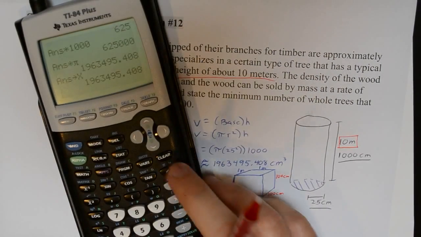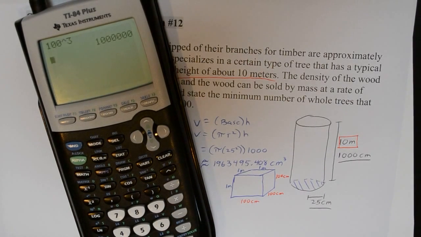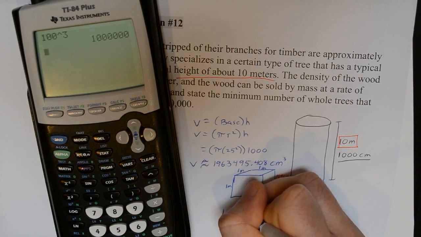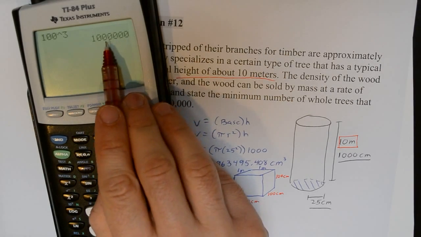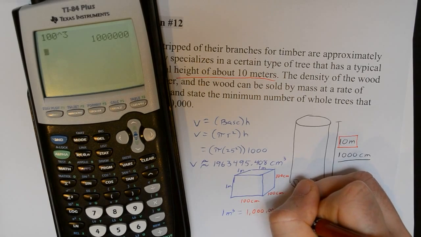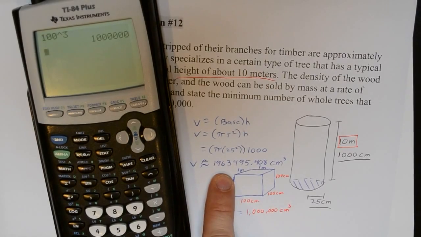Well, I'll go to the calculator again just so I don't make a mistake there. I'll cube 100 and I get a pretty big number. So what does that mean? That tells me that 1 cubic meter is equal to, let's see, that's 1, 2, 3, 4, 5, 6, 1 million cubic centimeters. Wow, that's going to make that a much smaller number, isn't it?